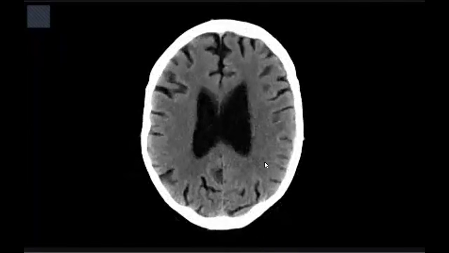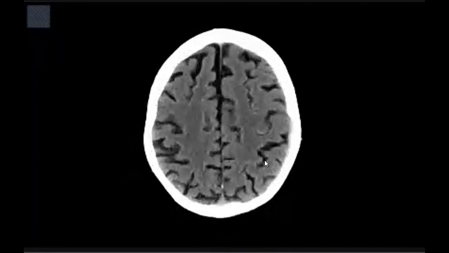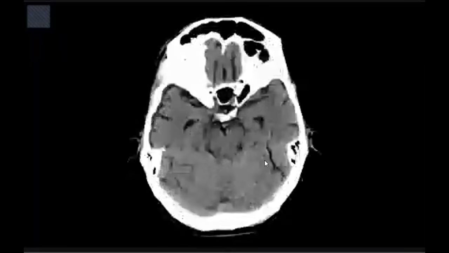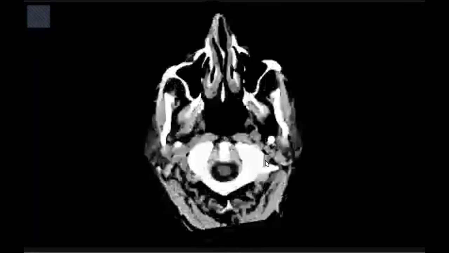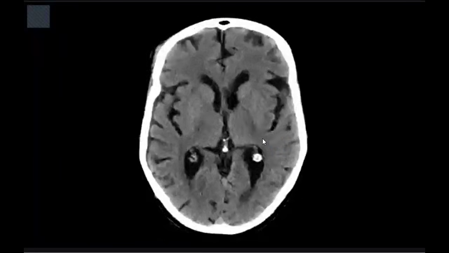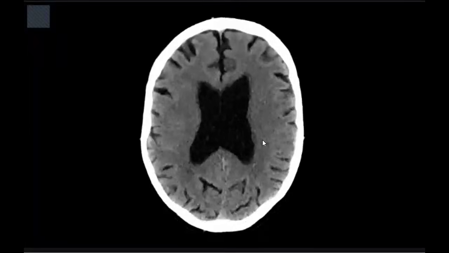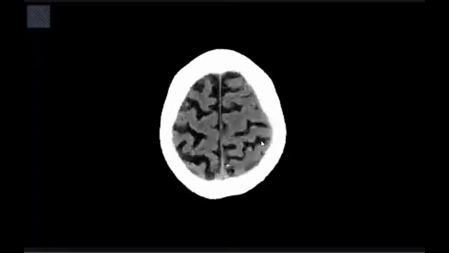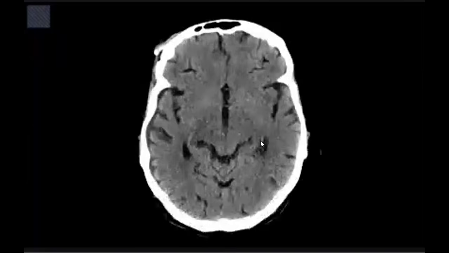This is CT without contrast. Scroll slowly. No crowding of the foramen magnum. No obvious abnormality can be identified, and only atrophic change of the brain.